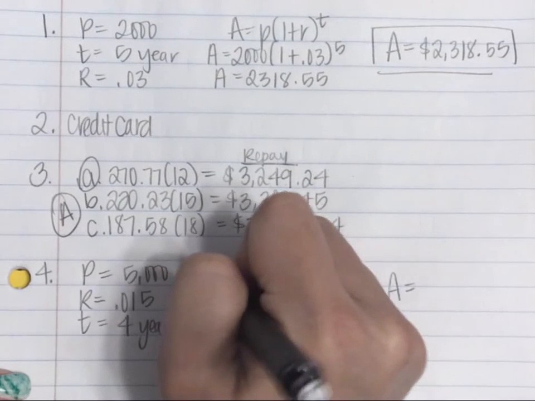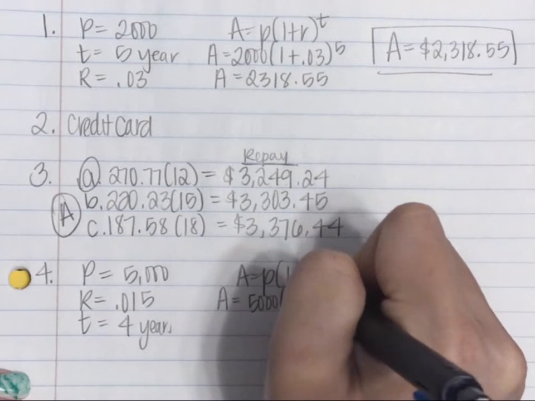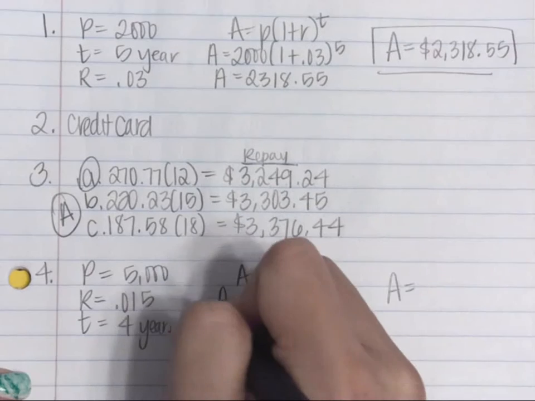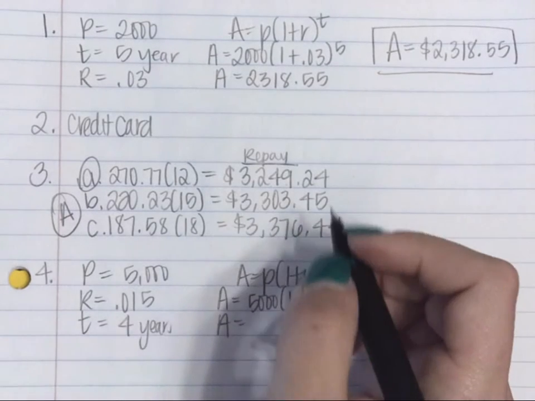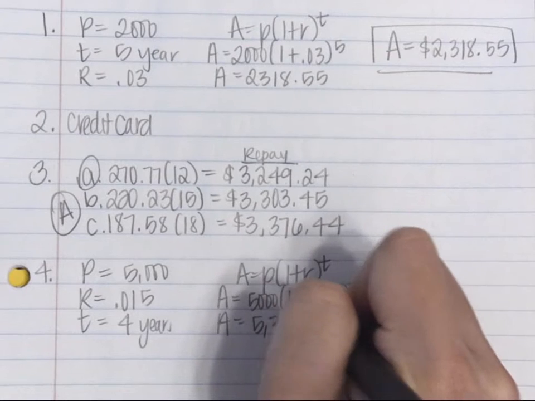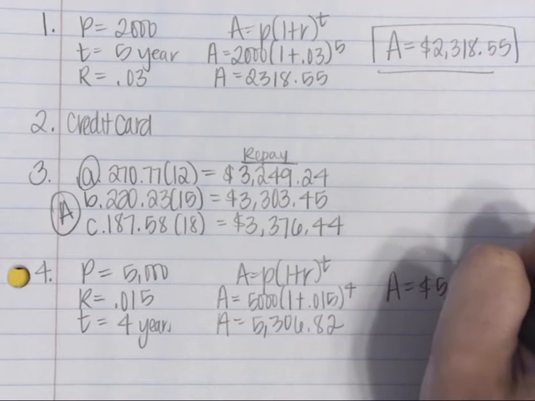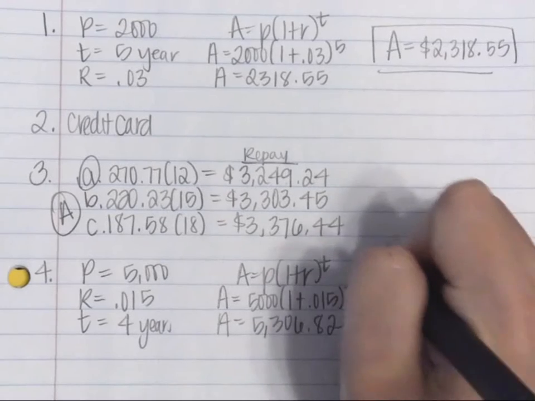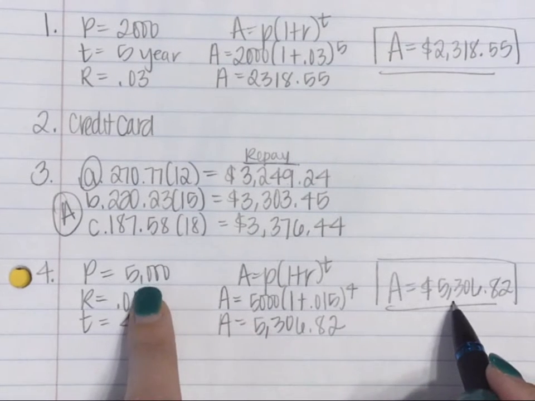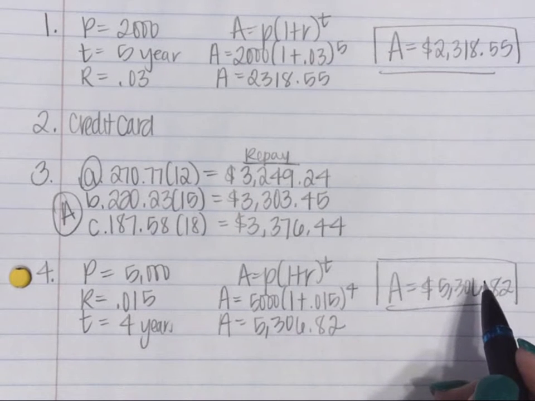So I'm going to plug in everything I know. A is equal to 5,000 times 1 plus 0.015 to the 4th power. When you plug that into your calculator, you get $5,306.82. So this difference between how much they put in there and what it is now is the amount of interest that she earned in that account.